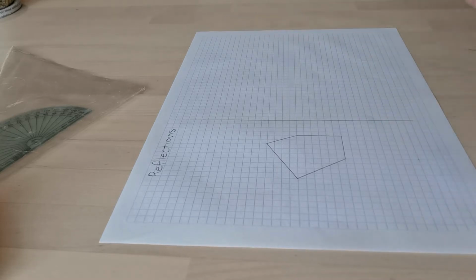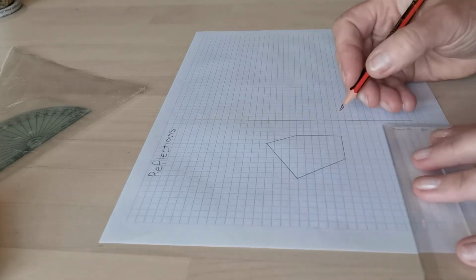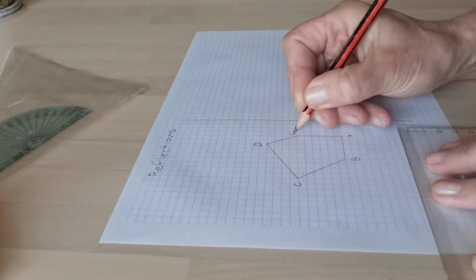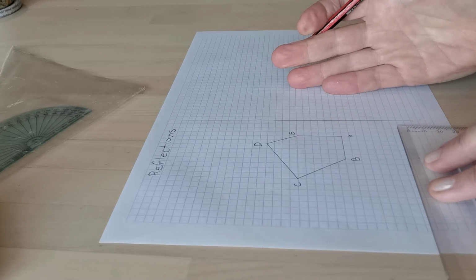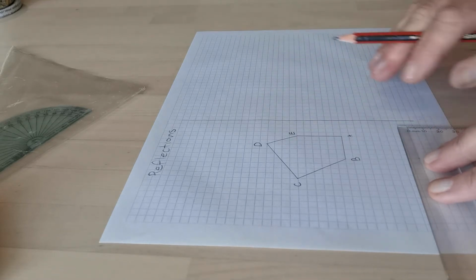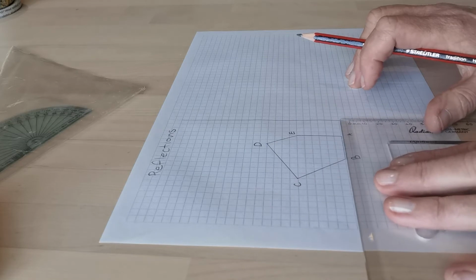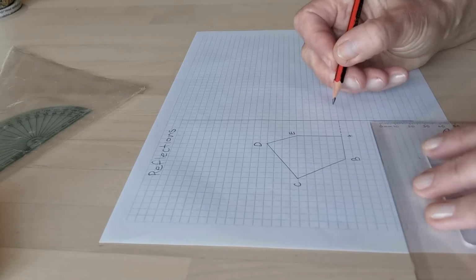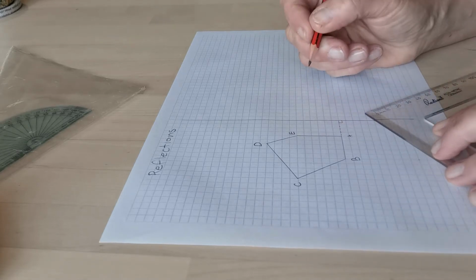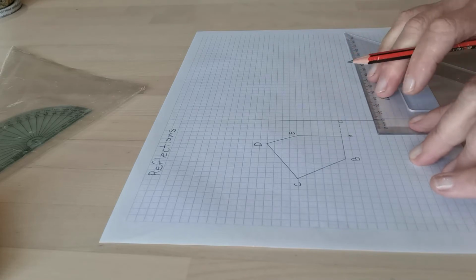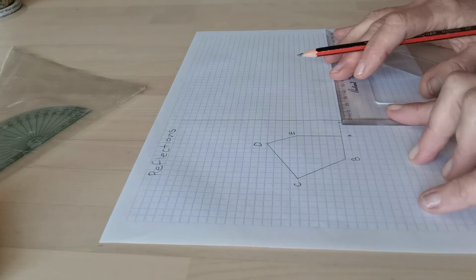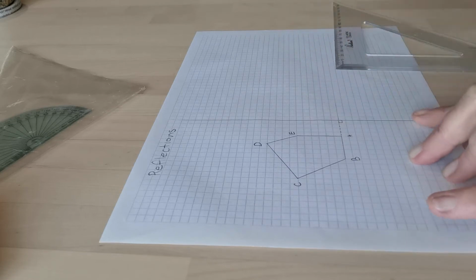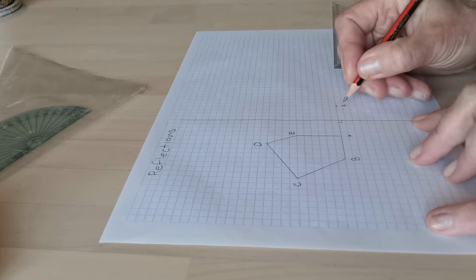Now, the way to do this is technically each point, each vertex, A, B, C, D, and E, are going to reflect over here, and we find the position of each point. So each point reflects at right angles to the mirror, to the line of reflection, so 90 degrees, and the same distance on the other side. So that was 2 centimetres, and 2 centimetres on the other side, 90 degrees from the mirror, is a reflection.